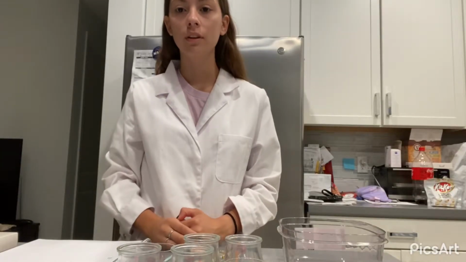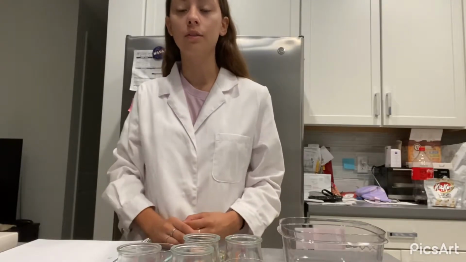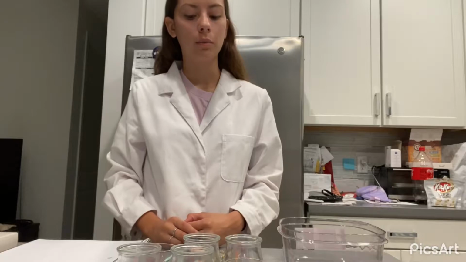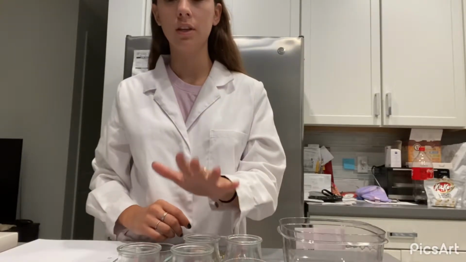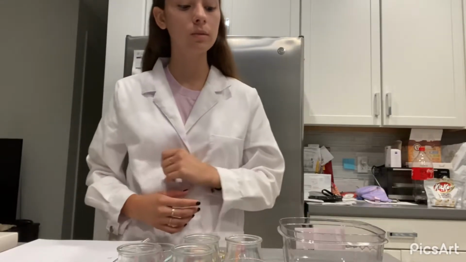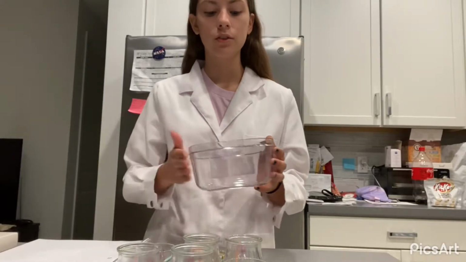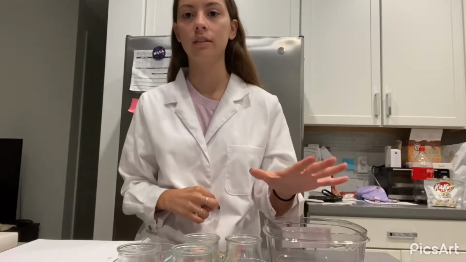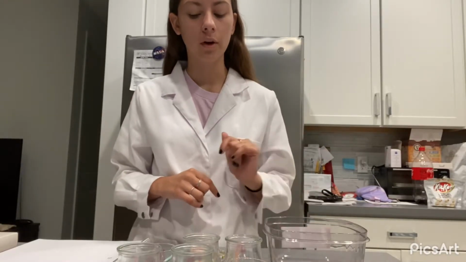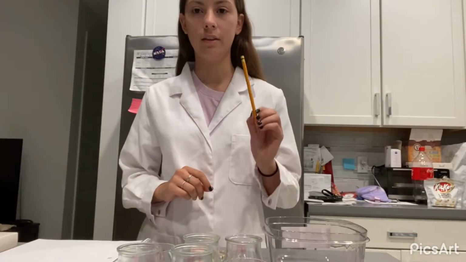We're going to be seeing factors affecting reaction rates. We're going to be working with hydrochloric acid and thiosulfate. We're going to be using 6 150 milliliter test tubes. We're going to be using a 250 milliliter beaker to prepare an ice water bath as well as a warm water bath. I have my pipette here and a thermometer.